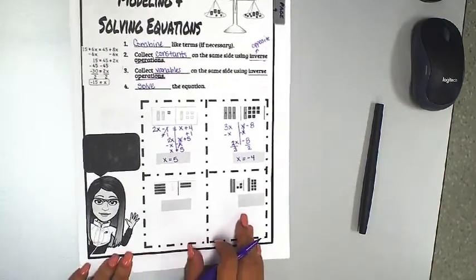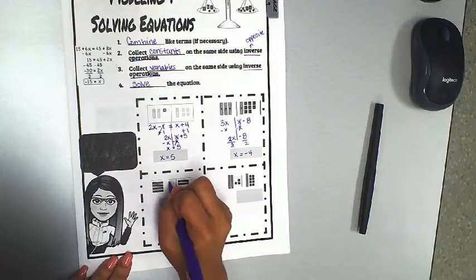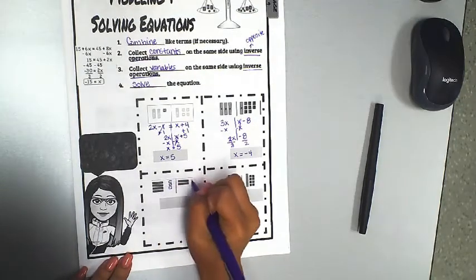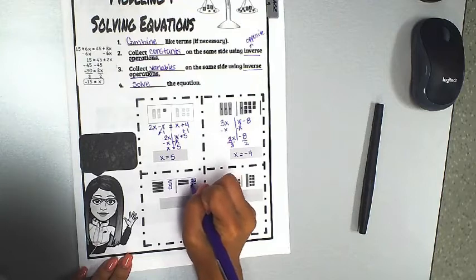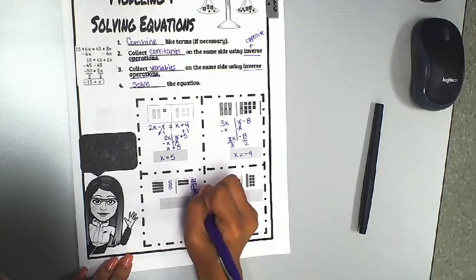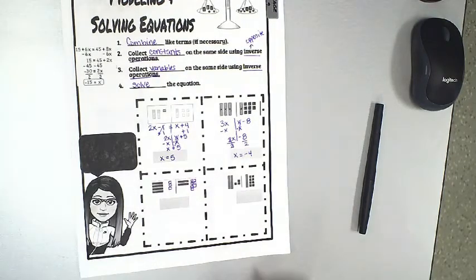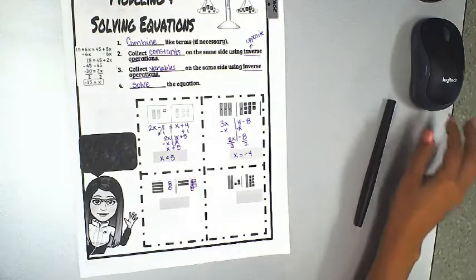Okay. Now I know you can't see this one on mine. I am just going to redraw for you just to make it a bit easier.